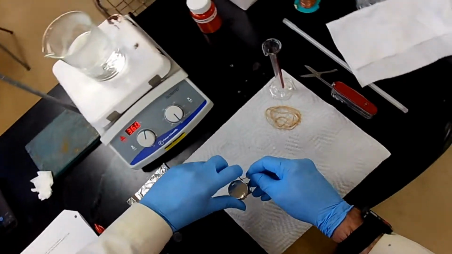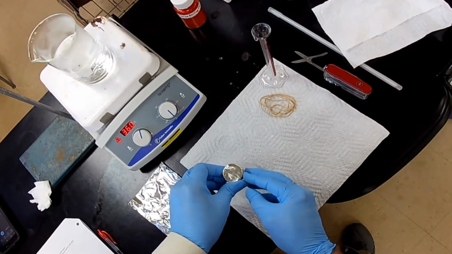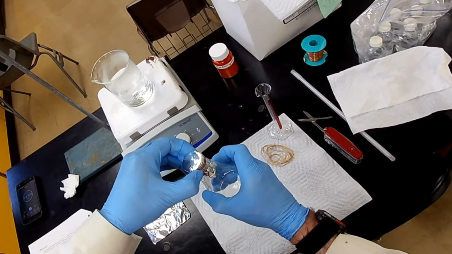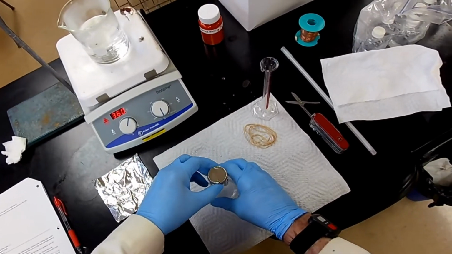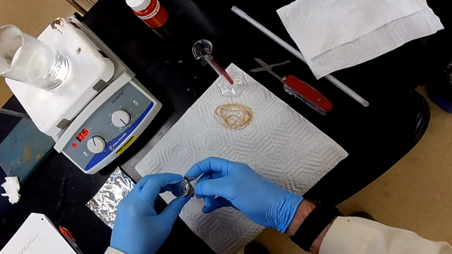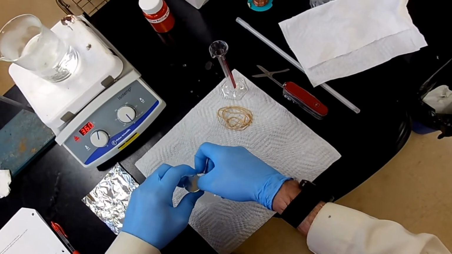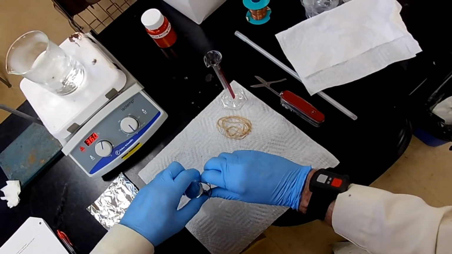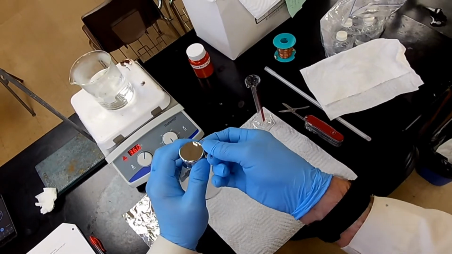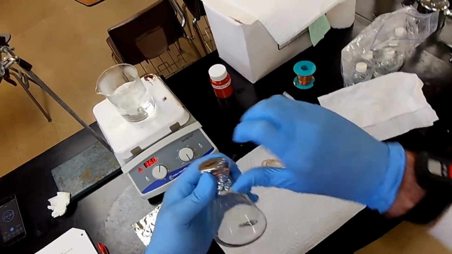This is pretty stiff wire. I bet I can just wrap it like that. Normally if it's thin wire, no, that's not going to work. We're going to have to twist it. Okay, so let's pull it out and twist it.